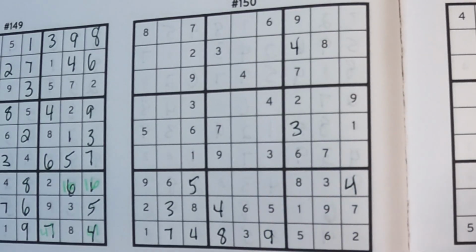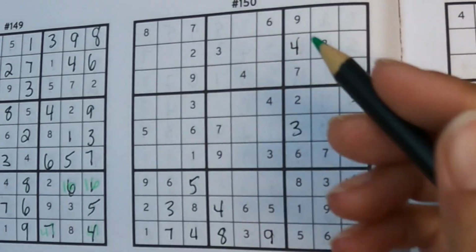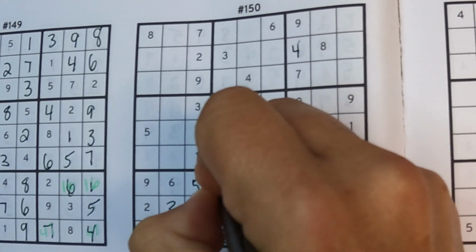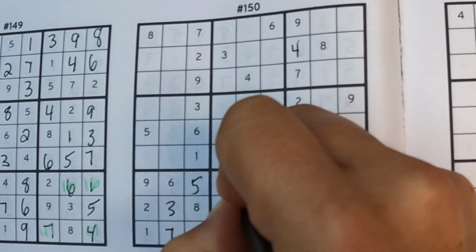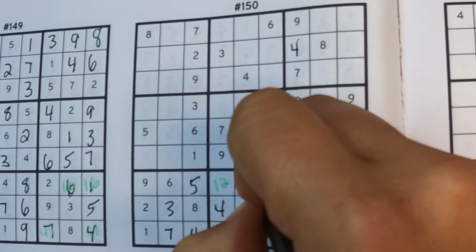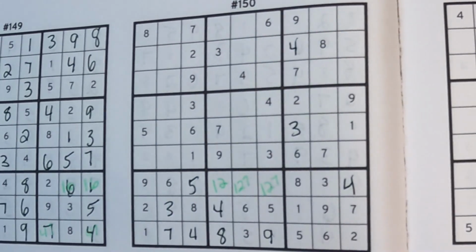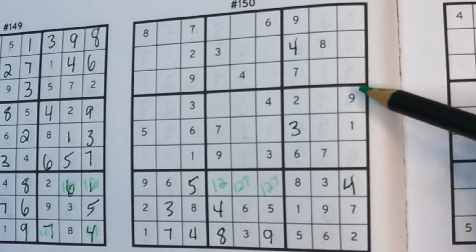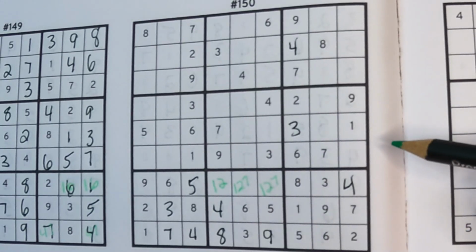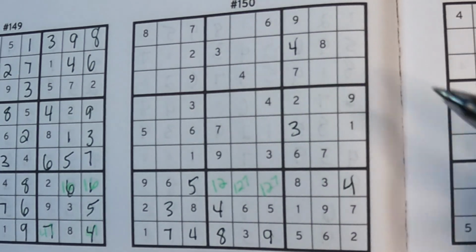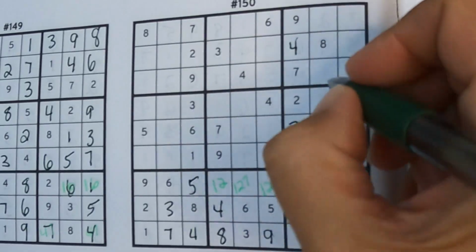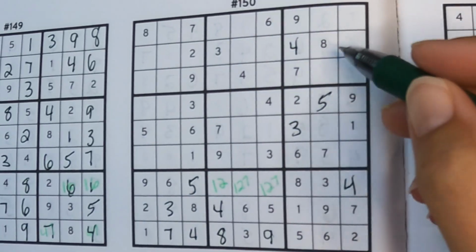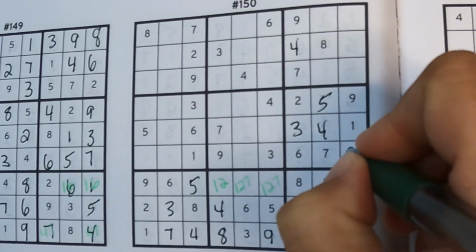For this box now, we're missing 1, 2, and 7. We've got a 7 here, so 1, 2, no help here, 1, 2, 7, and no help here, 1, 2, 7. For this box, we're missing 4, 5, and 8. We've got an 8 here and a 4 here, so this is our 5. That 8 makes this our 4, 8.